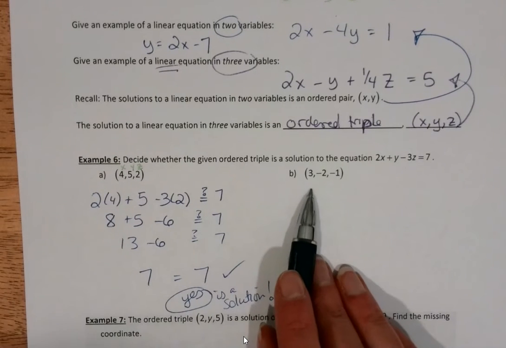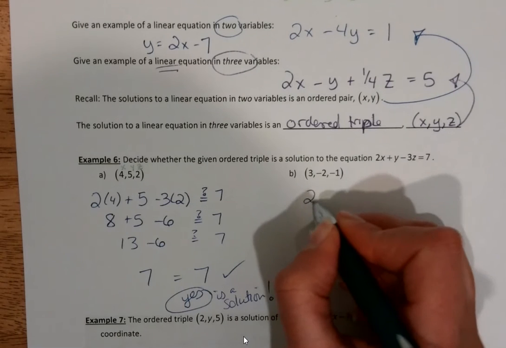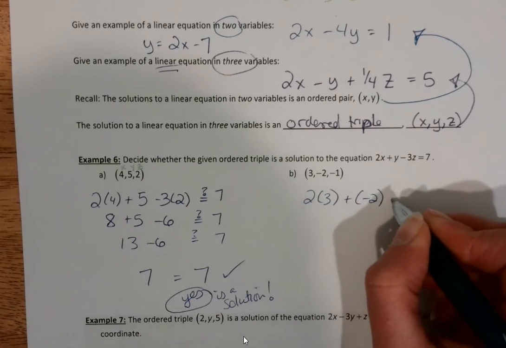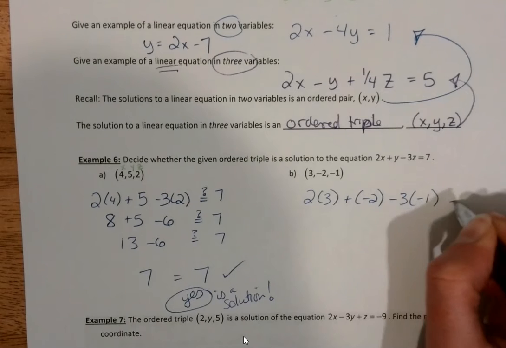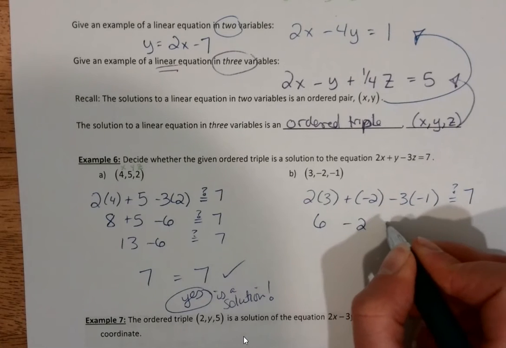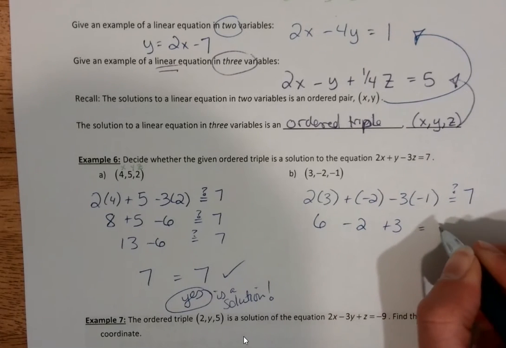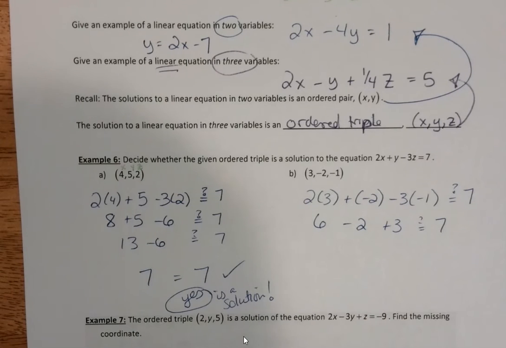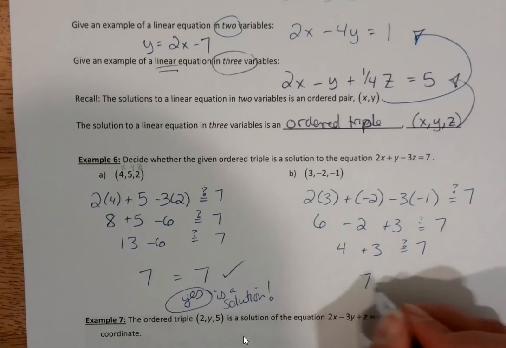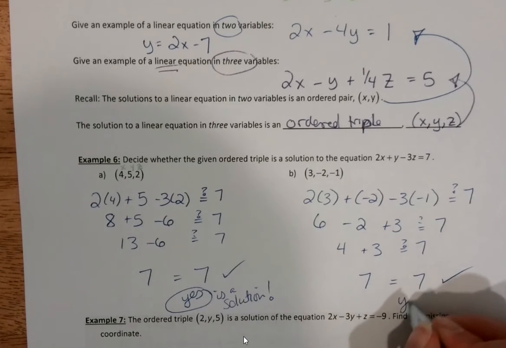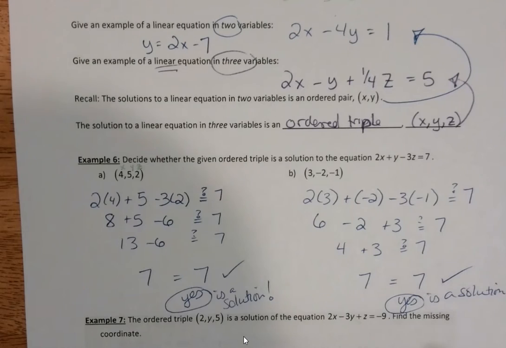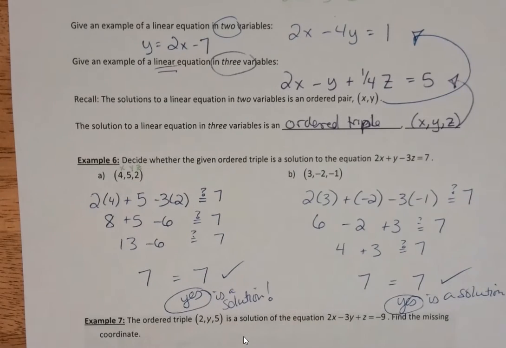Let's see if this one is as well. Okay, so we're going to plug in 2 times the x value of 3, plus the y value of negative 2, minus 3 times the z value of negative 1. Is this equal to 7? 2 times 3 is 6, minus 2, negative, negative, so plus 3. Is this equal to 7? 6 minus 2 is 4, plus 3. Is this equal to 7? And yes, 4 plus 3 is equal to 7, so yes, this is a solution. So I have two ordered triples that both happen to be solutions right there.